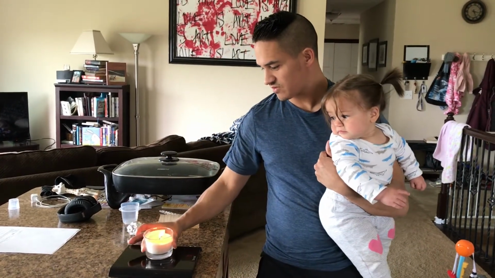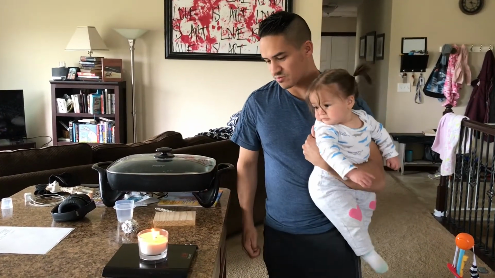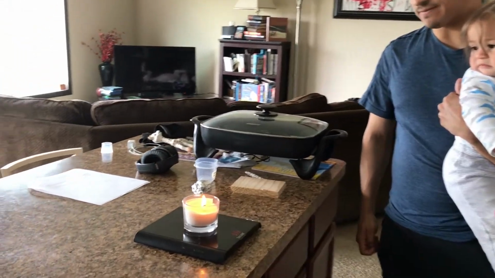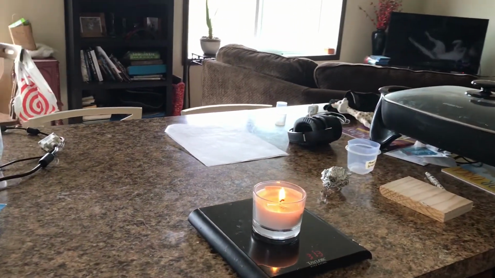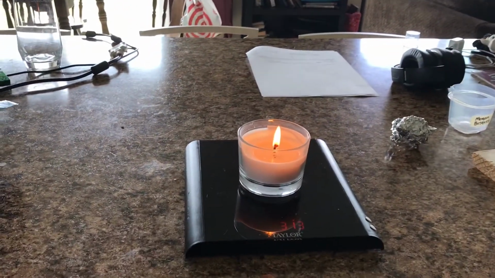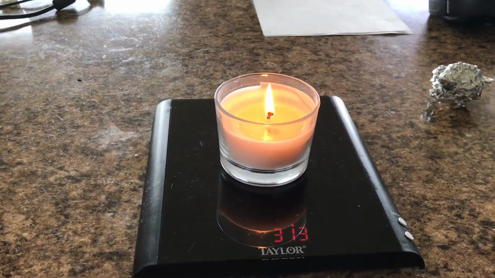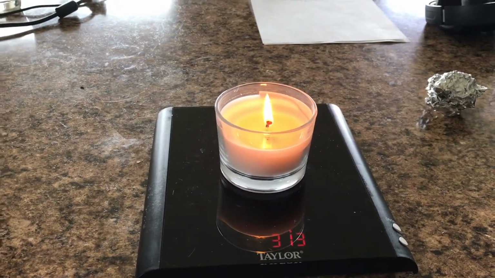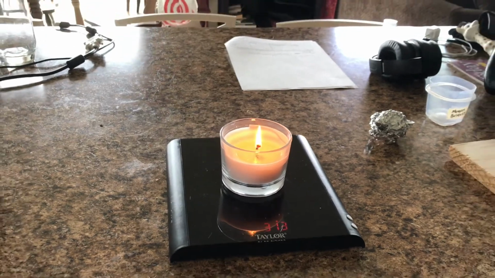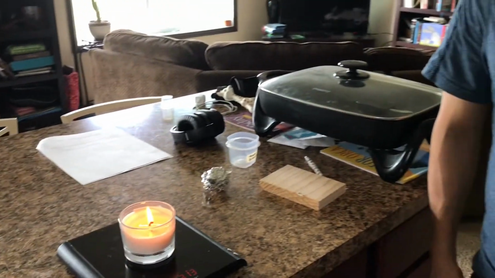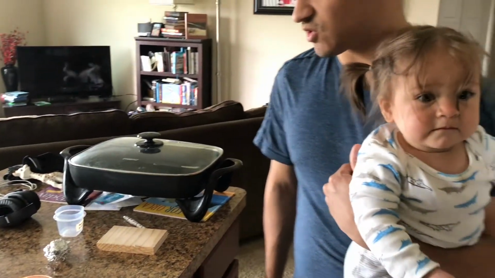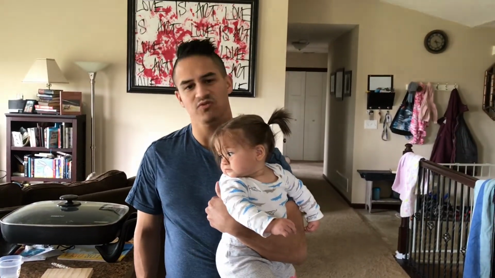So we're going to put it on the scale here. We're going to bring the camera on over and see. And it looks like our scale is recording 313 grams. So on your lab handout, you should be recording the mass of the candle after 15 minutes of burning as 313 grams. And then from here, again, it is your job to calculate the number of moles and molecules of wax and all that stuff on the lab handout that it wants you to calculate.